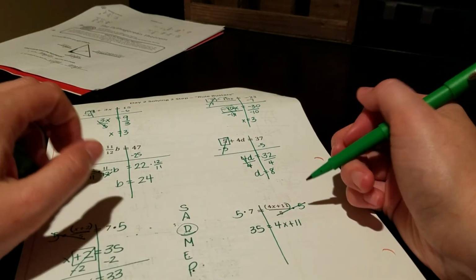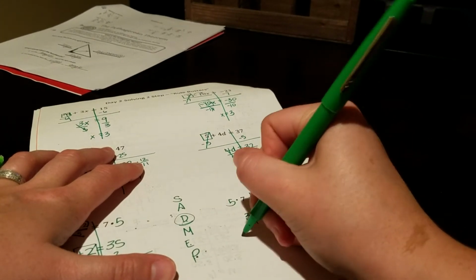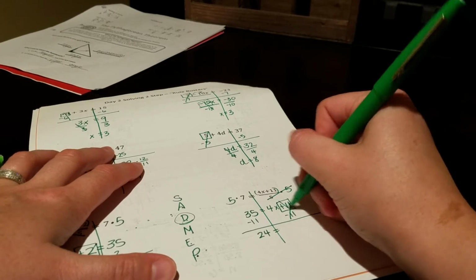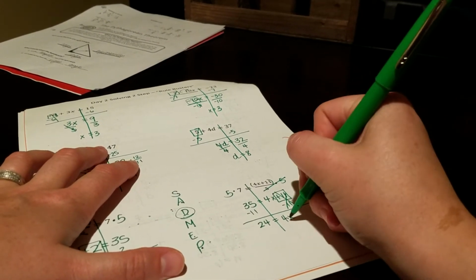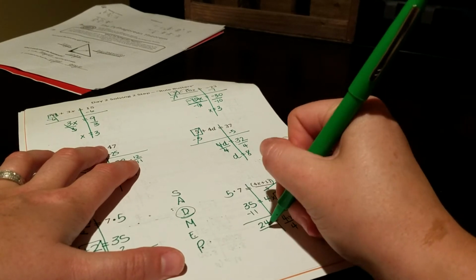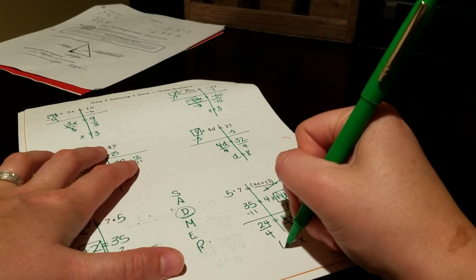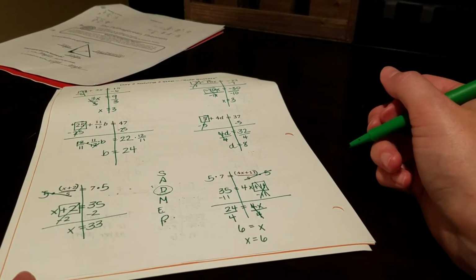But now you still have an armadillo over here, so it's plus 11. 35 minus 11 is 24 equals, armadillo's gone, 4x. 4 times x, so we're going to divide by 4. x equals 24 divided by 4 is 6. And remember we said we could rewrite that as x equals 6.